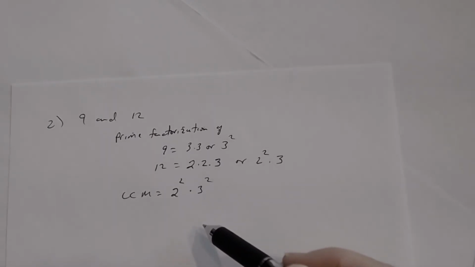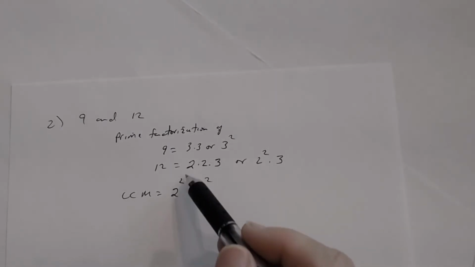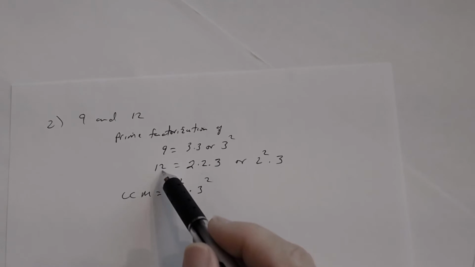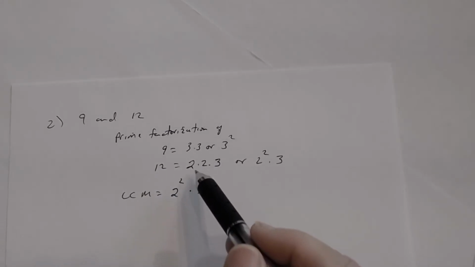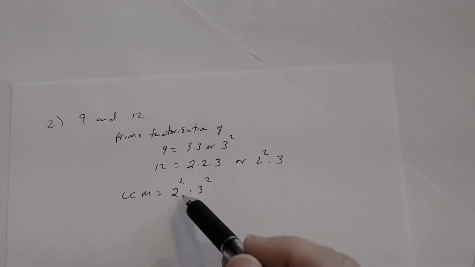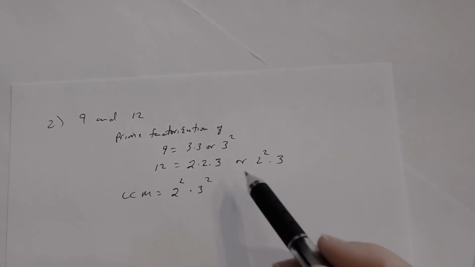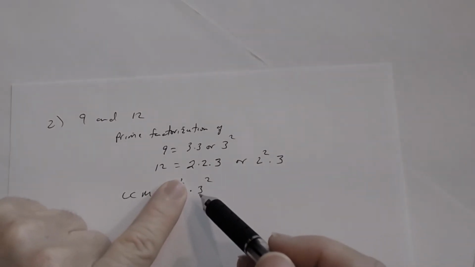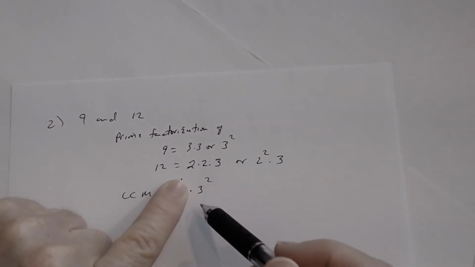Okay? And then notice I need factors of 2 because I need this number here to divide into this. If that number divides into your least common multiple, then these factors have to divide into it as well. If you did not include that 2, if you just said the answer is going to be 9, the problem is that 12 doesn't go into 9 evenly, right?